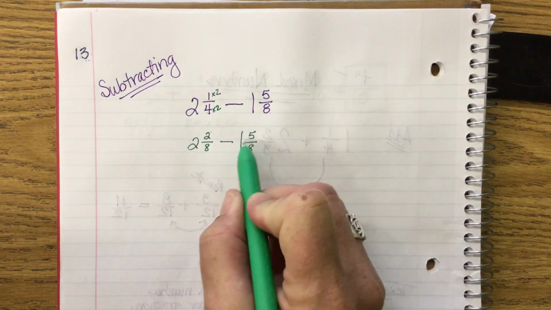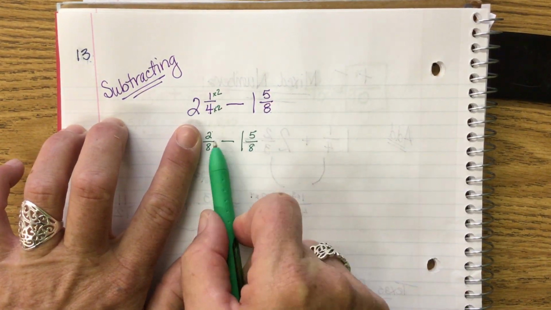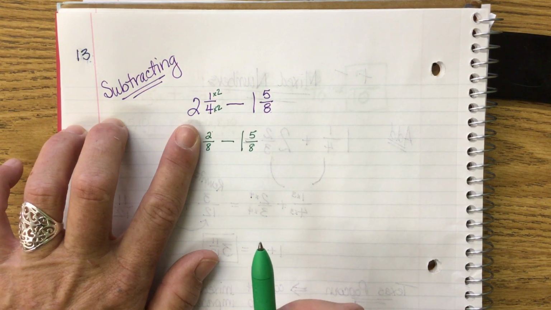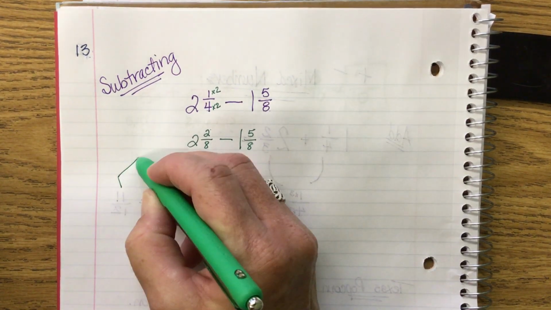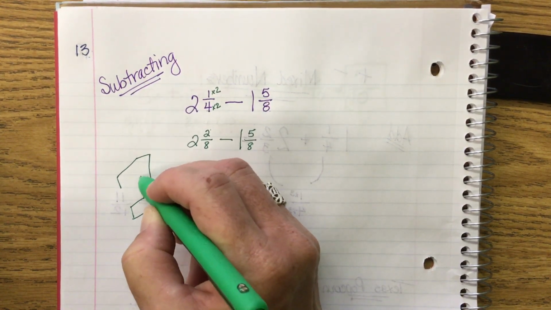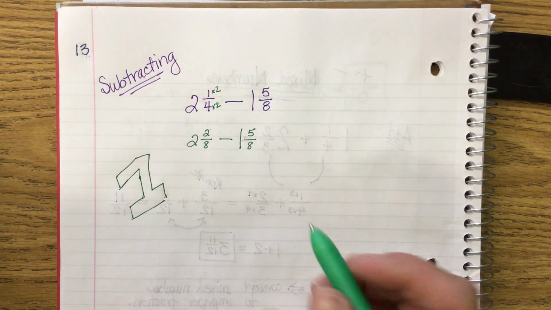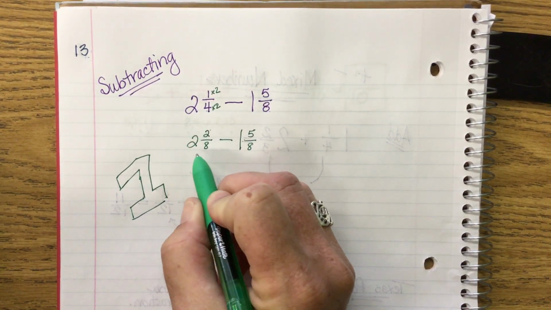So can I subtract, if I take the whole numbers out, can I subtract 5 from 2? Absolutely not. So here's what you're going to do: use the one-ster again. Just a way to remember that, okay? So I need to pull, and you're borrowing from that whole number.